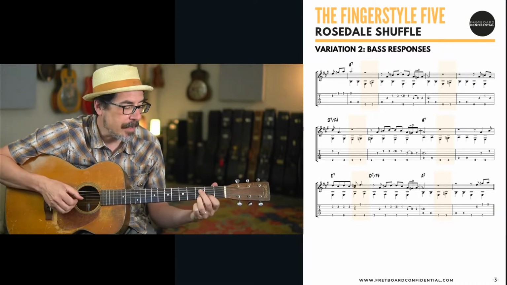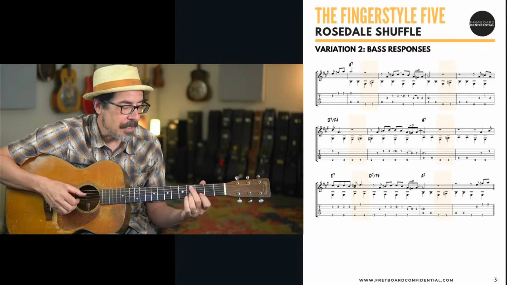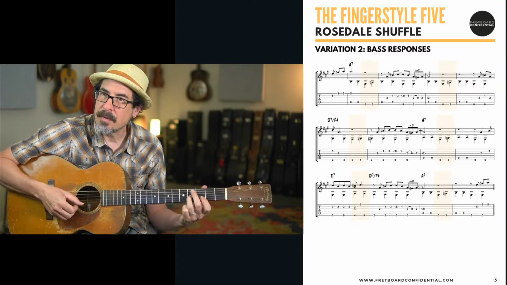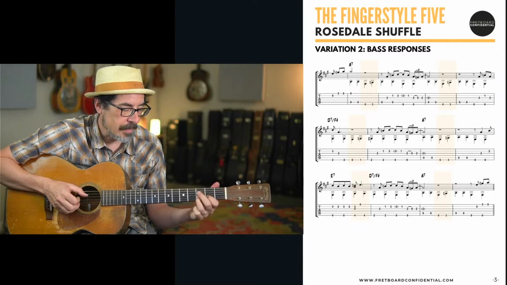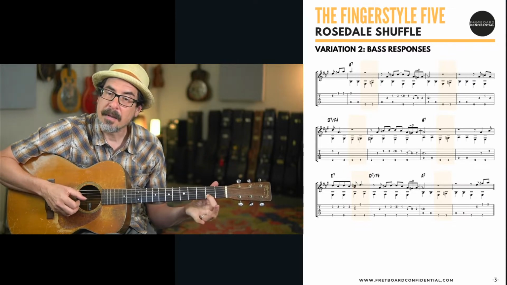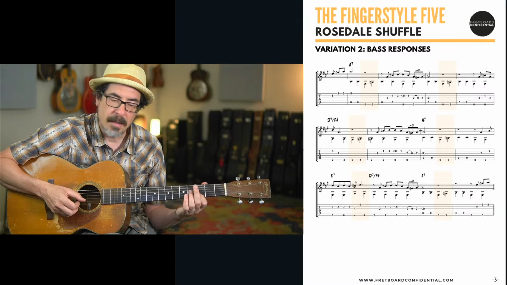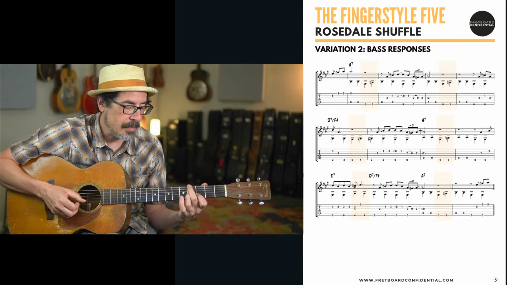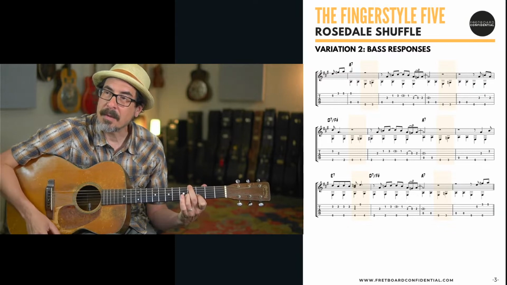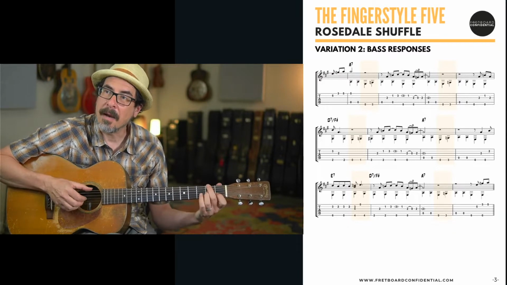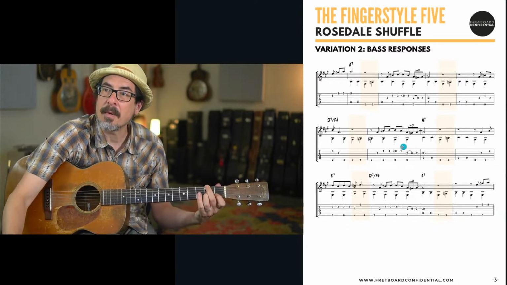So same melody, and you don't even have to get this double stop here, including the 3rd string, but it's kind of cool if you can. You're going to bring up your index finger, put down your ring finger and your middle finger to make that chord. And then here we have the D again, which is going to be just like it was here.